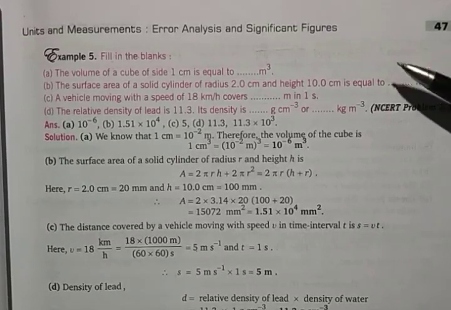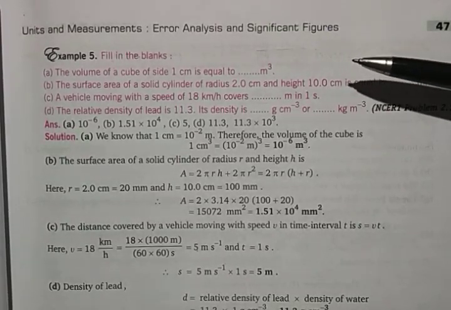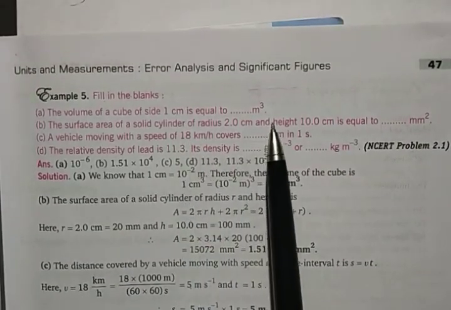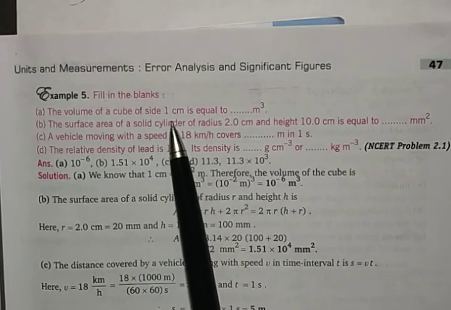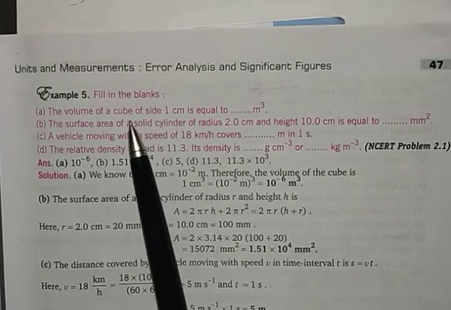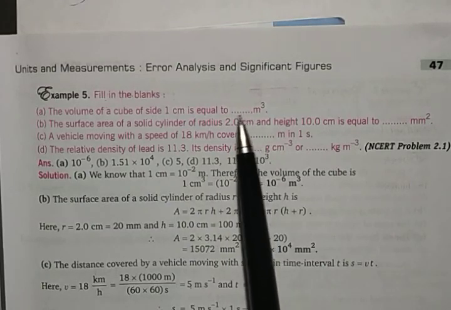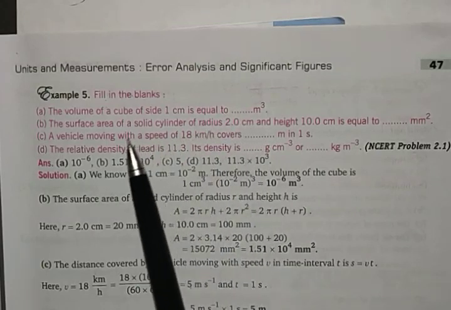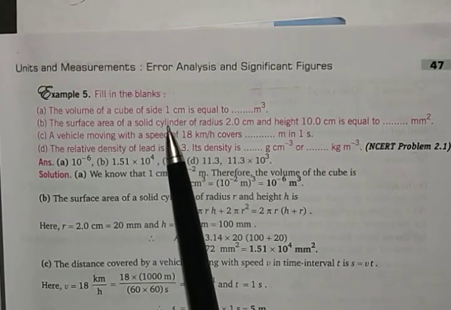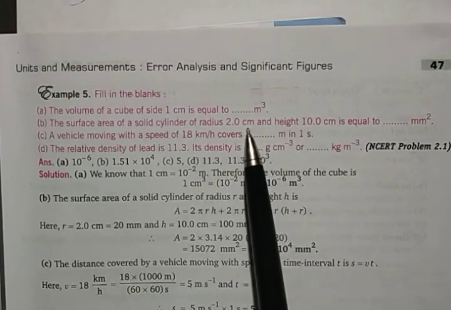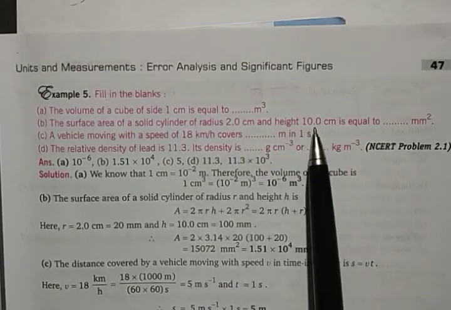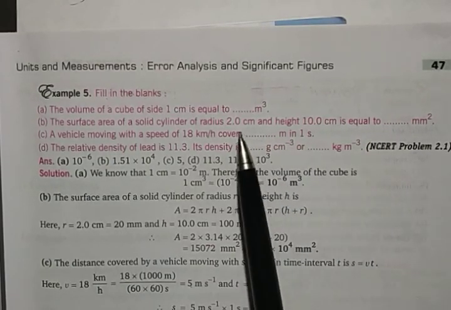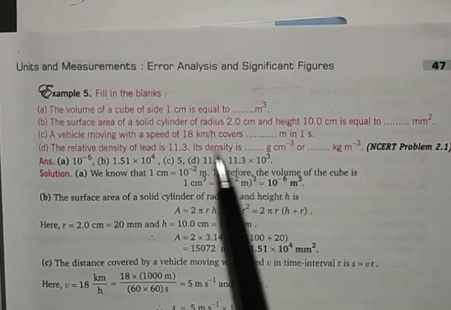The next is question number 5. It talks about the conversion of units from one unit to another. You have 1 centimeter, how much will it be in meter cube. If 1 centimeter is one side of a cube, how much is the volume. You need to find the volume formula as well as put in the conversion and then do it. Similarly, the next question is the surface area of a solid cylinder, radius is given here, height is given here, both in centimeters. How much will the volume be if you write in millimeters. You need to convert this into millimeters, convert this also into millimeters and calculate. Same for the next question also.